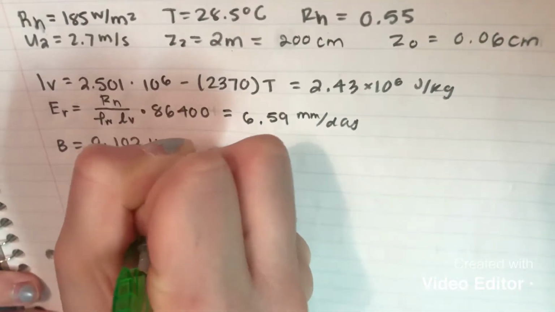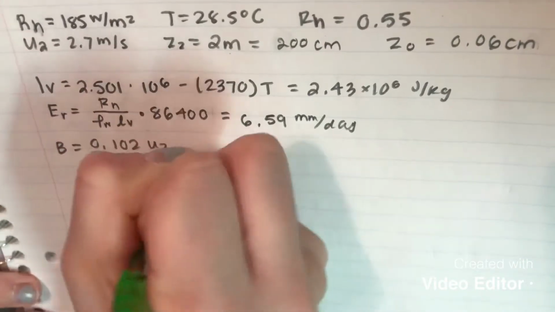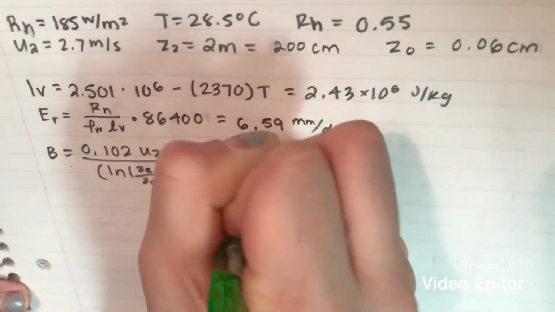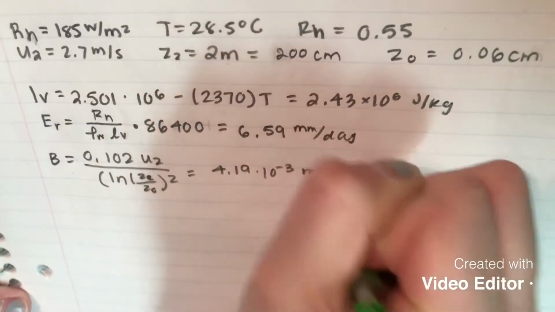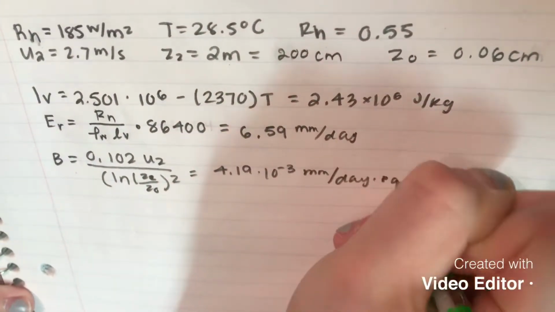Then we can solve for B, which equals 0.102 U squared over the natural log of Z2 over Z naught, all squared. And with that, we will get 4.19 times 10 to the negative 3 millimeters per day Pascal.